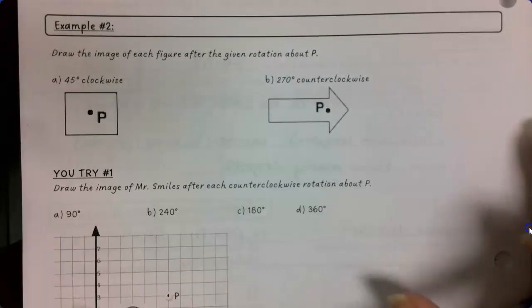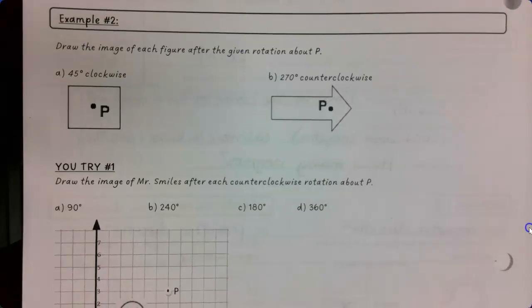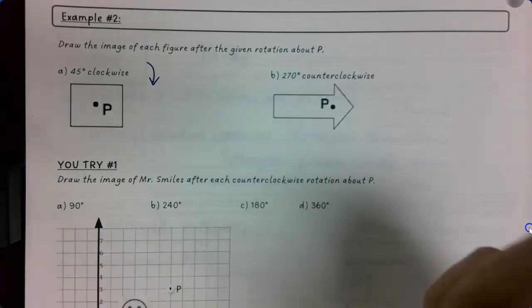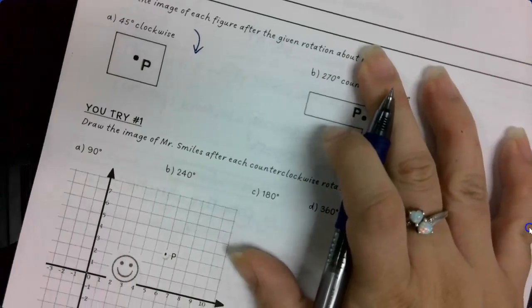So this one wants me to draw the image of each figure after the given rotation about P. It wants me to go 45 degrees clockwise, so that's going this direction. So this is a rectangle. I want to twist it just a little bit like this.